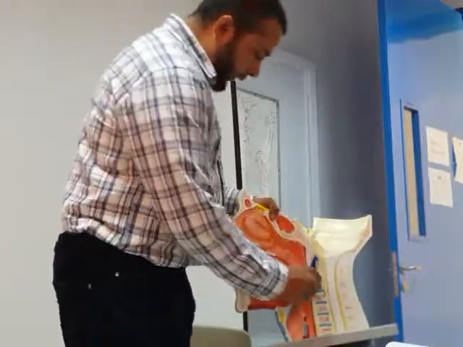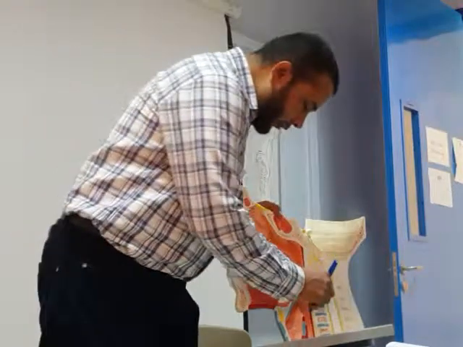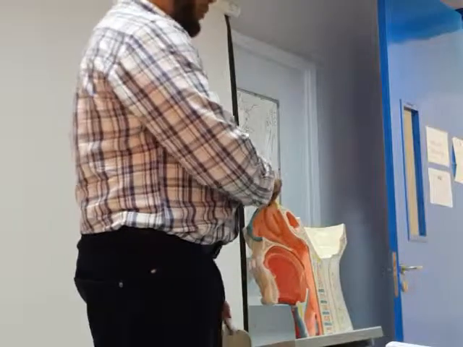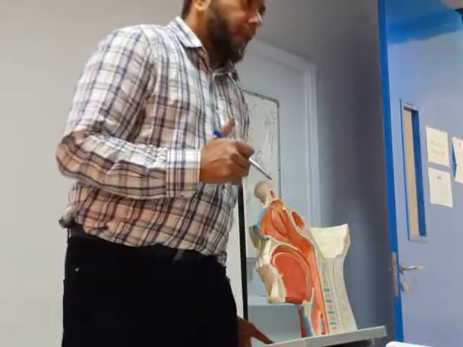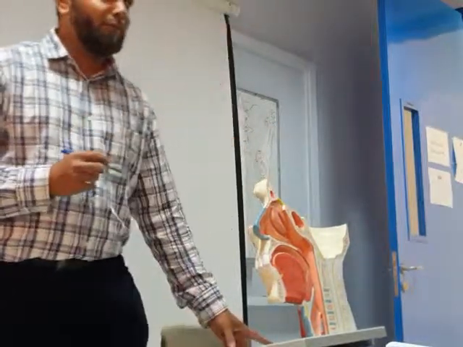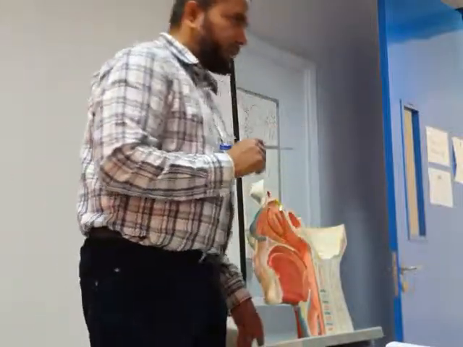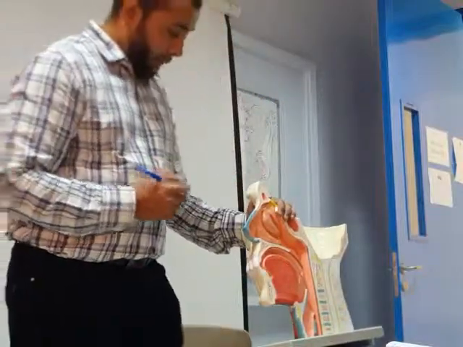Okay. In the larynx, there is one more important space which we cannot exactly show in this model. That is called the piriform fossa. Piriform fossa is a very important fossa because it is the site for silent carcinoma as well as foreign bodies, especially fish bone. Whenever a fish bone is caught, it will usually be seen here. So that can be seen in the piriform fossa.